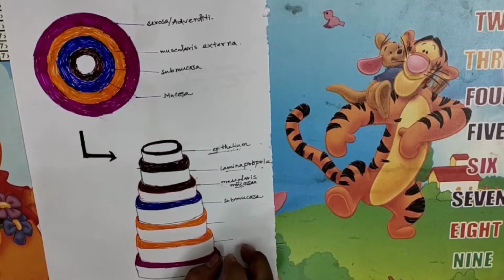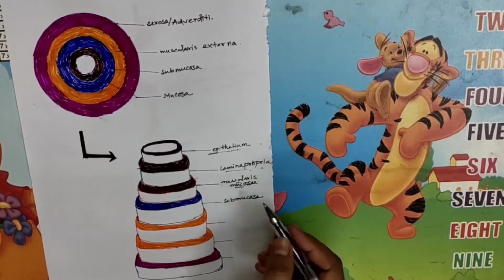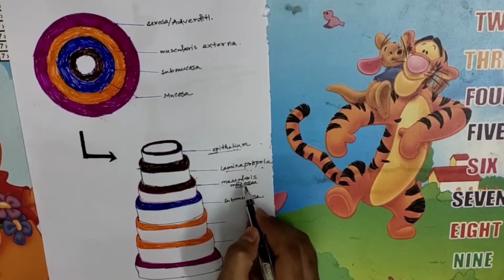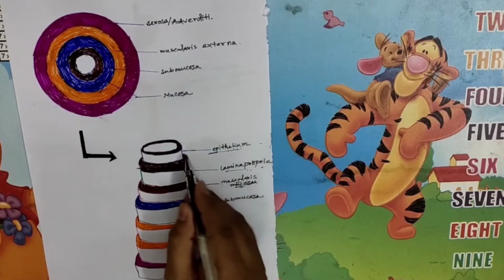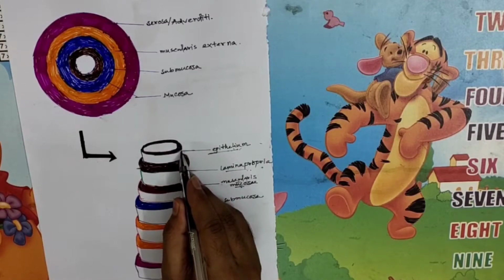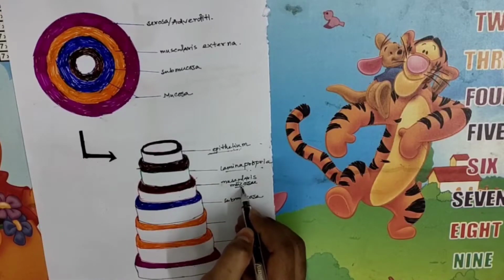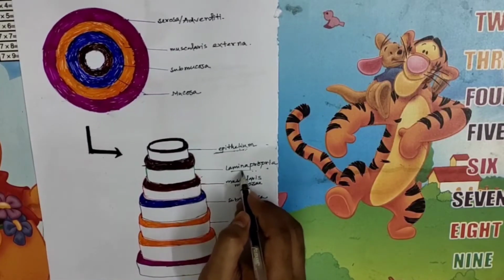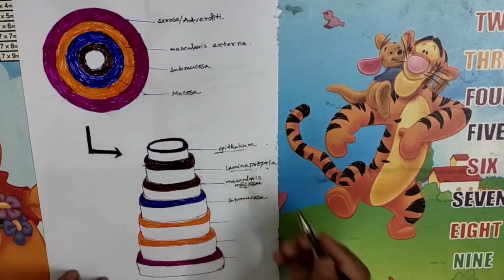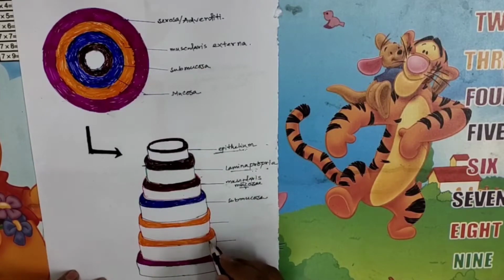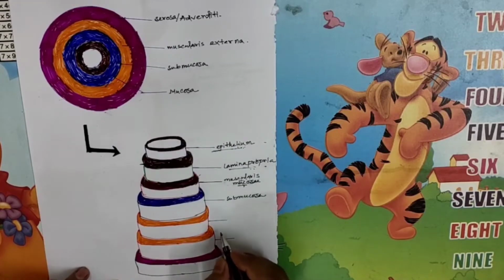The mucosal layer itself consists of three layers. These layers are the epithelium layer, lamina propria layer and muscularis mucosae layer. The epithelium layer is the innermost layer of the mucosa, the outermost layer of the mucosa is the muscularis mucosae, and the middle layer of the mucosa is the lamina propria. Outside the mucosal layer is situated the submucosal layer. Outside the submucosal layer is situated the muscularis externa layer.